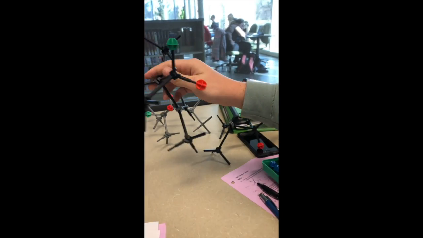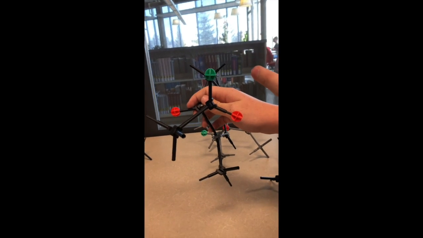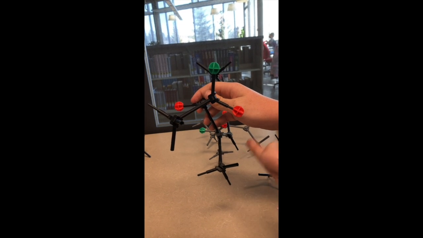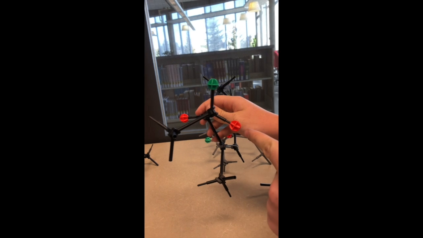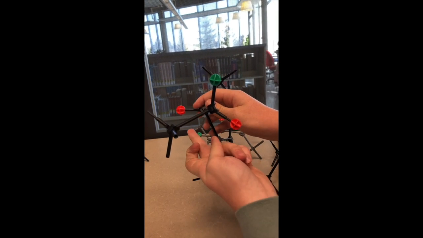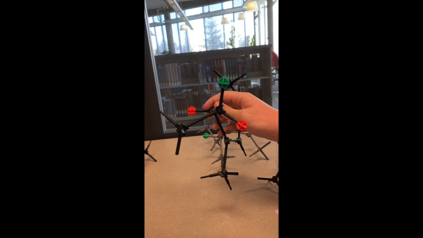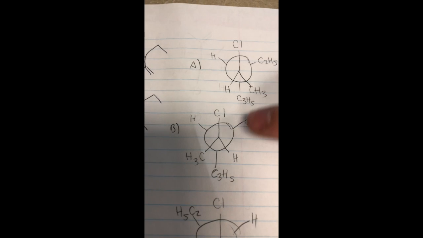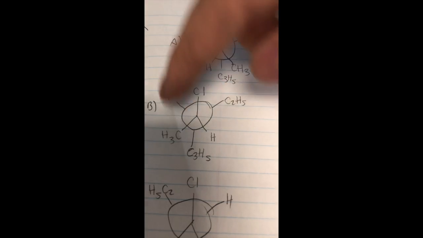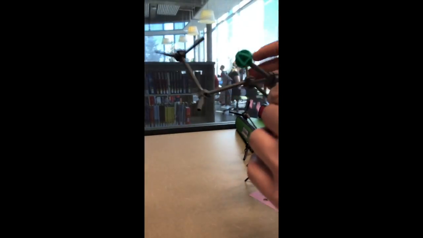On our second molecule, we have the same thing happening with chlorine on the top, our C3H5 on the bottom, but this time we have hydrogen on the right side on our front molecule, and hydrogen on the left side on our back molecule. As we can see here in the Newman's projection, we have it set up as chlorine at the top, C3H5 at the bottom, hydrogen on the right, hydrogen on the left, methyl group on the back, C2H5 on the right.